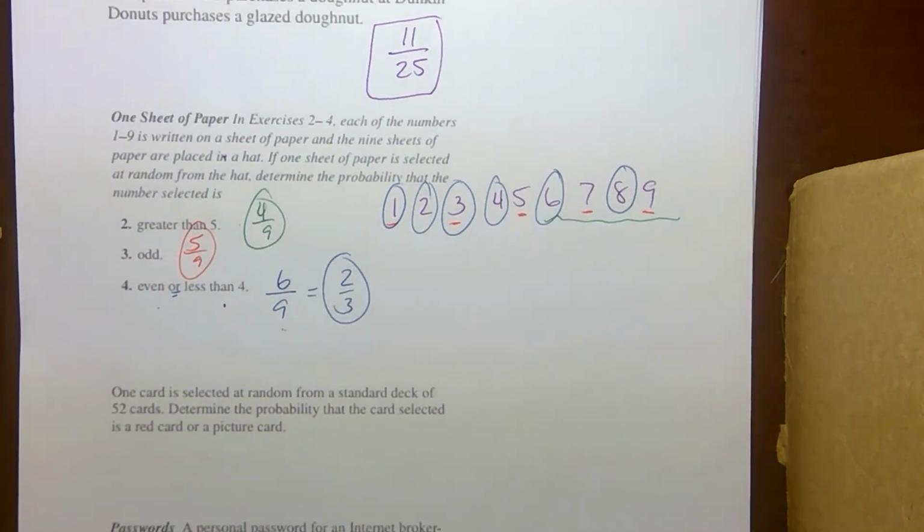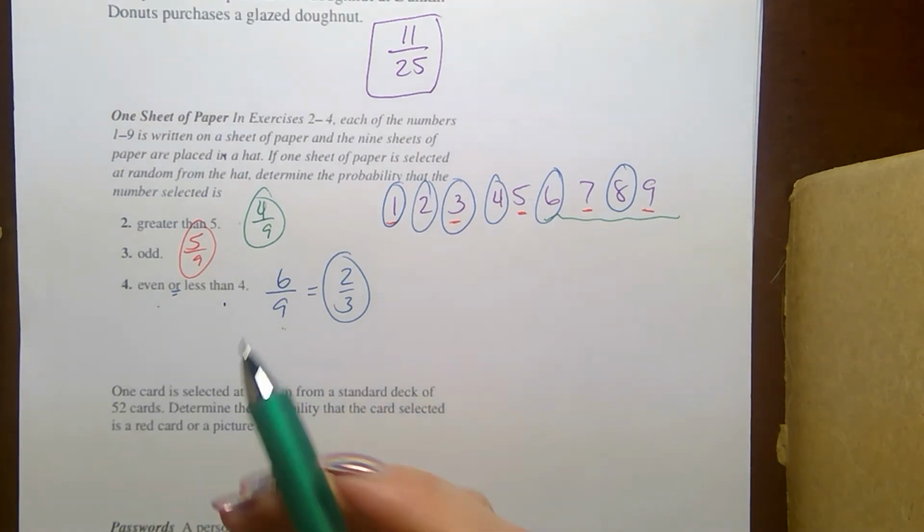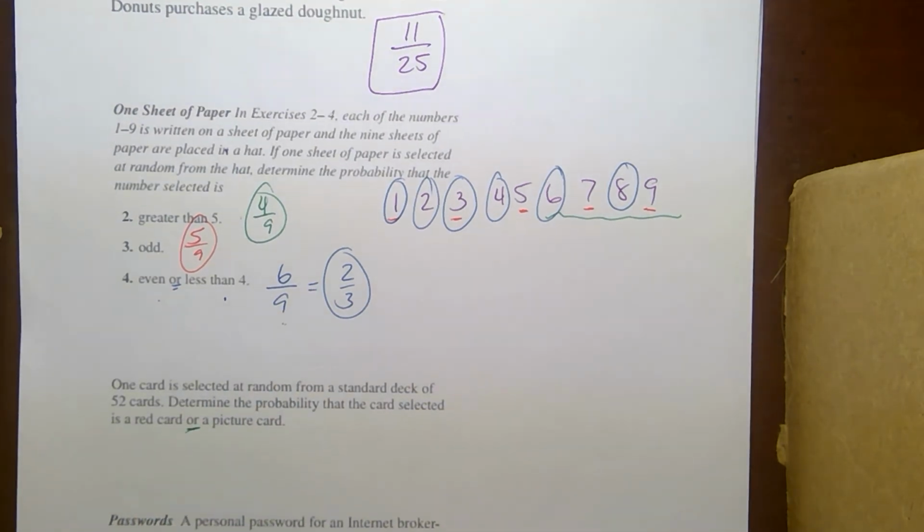Okay, one card is selected at random. Now make sure that you know how many cards are in the standard deck and that you know the suits and things like that. We've been asked questions about those card questions several times. Make sure you're familiar with the deck of cards. One card is selected at random from a standard deck of 52 cards. Determine the probability that the card selected is red or a picture card.